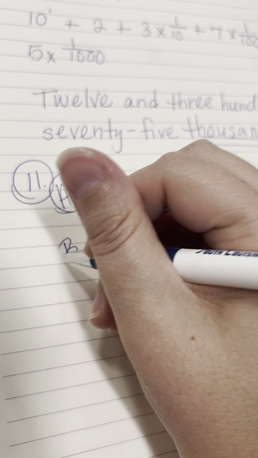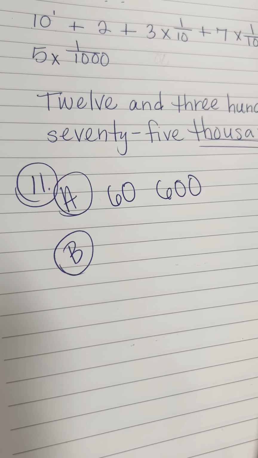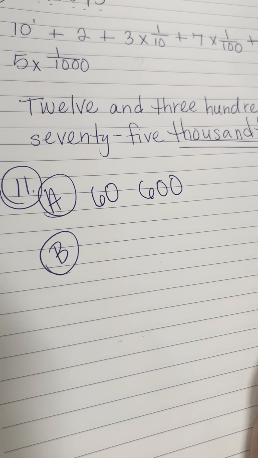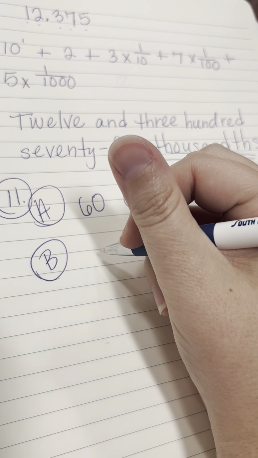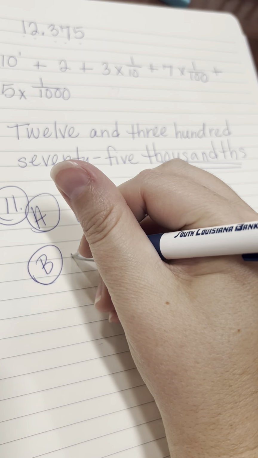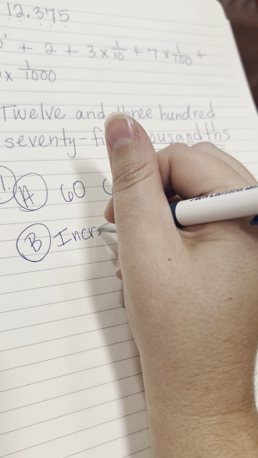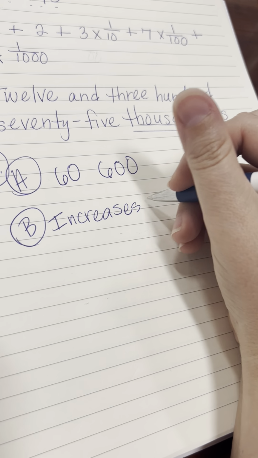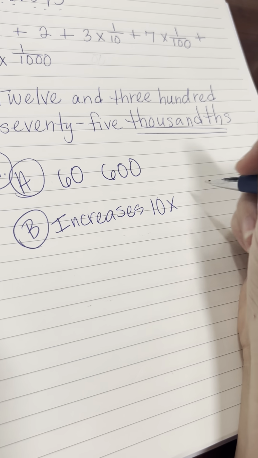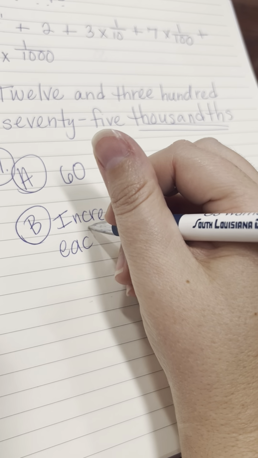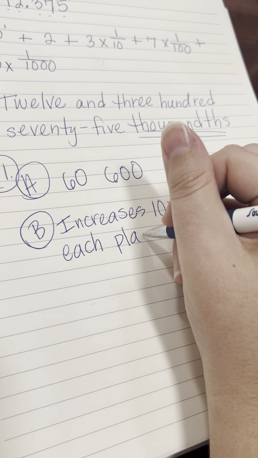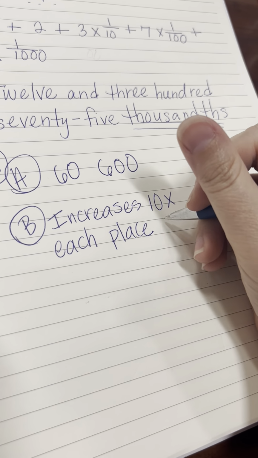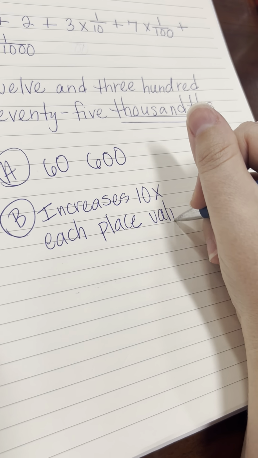And then letter B is asking you, what is the relationship between the pattern? So the relationship for this pattern is that it is increasing or getting bigger, any kind of way they want to say that. 10 times each place value.